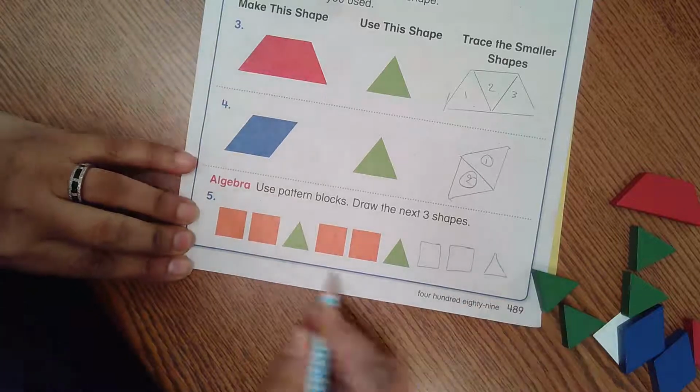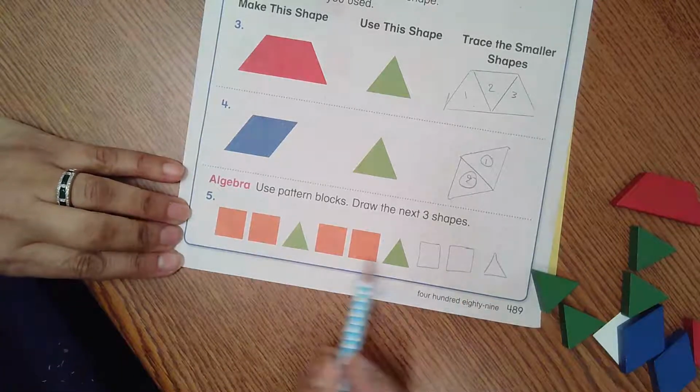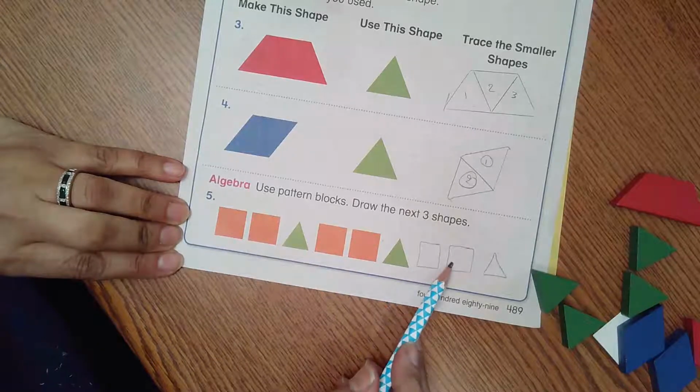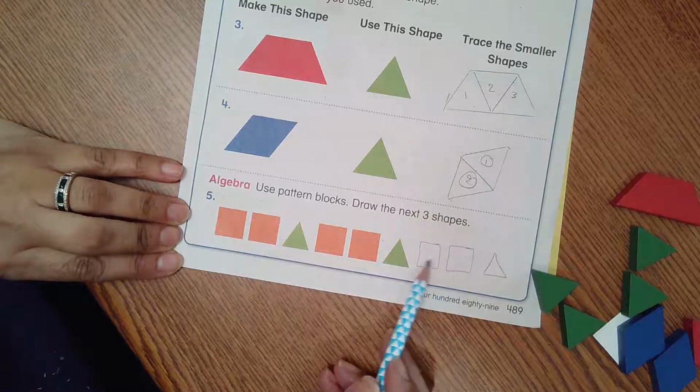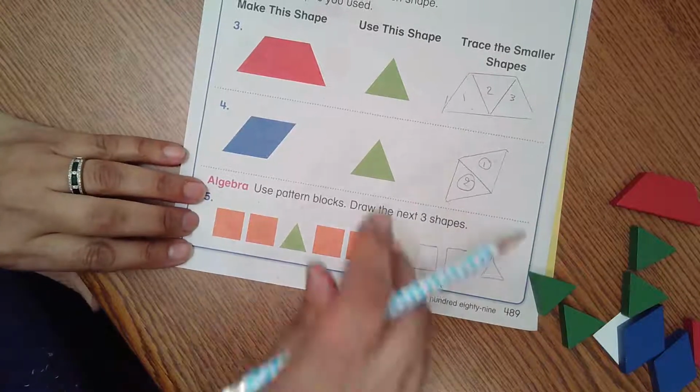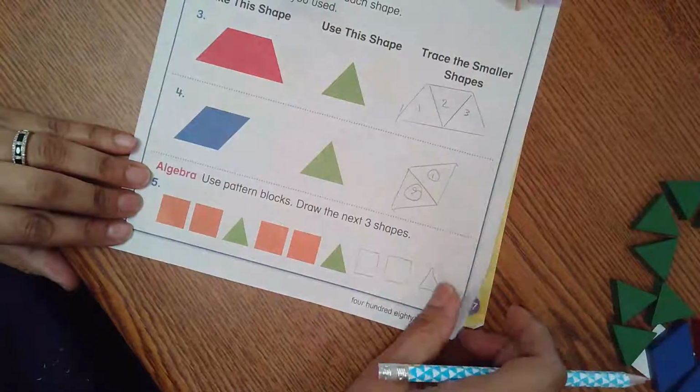So did I complete my pattern? Yes. Square, square, triangle, square, square, triangle, and square, square, triangle. And you can color also, color the squares orange and the triangles green, so you have the same pattern in shape and colors. Awesome. Let's turn the page and see what we have next.